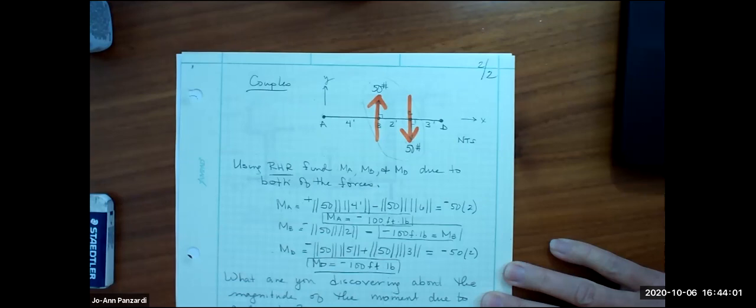David? Yeah, I have a definition question. Can a couple ever be concurrent? I think no, right? It's just opposing forces at that point. If those forces were at the same point, they would cause no moment change, right?